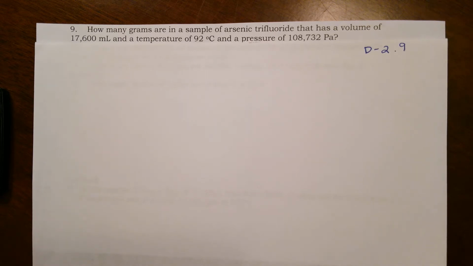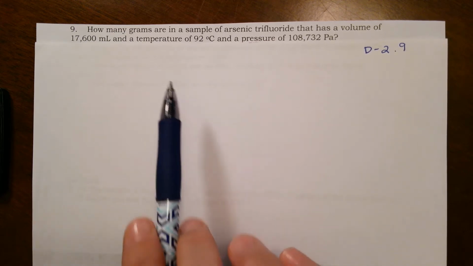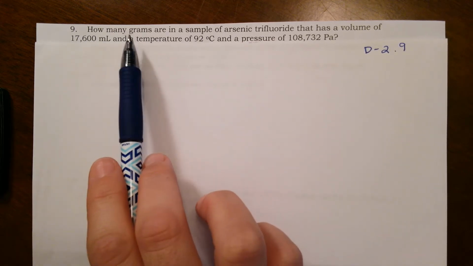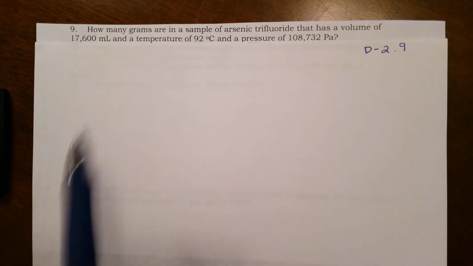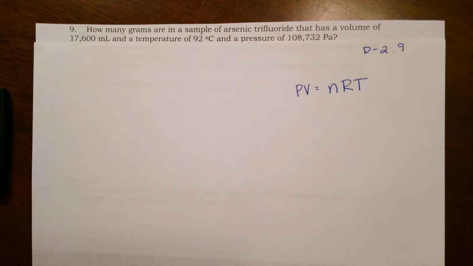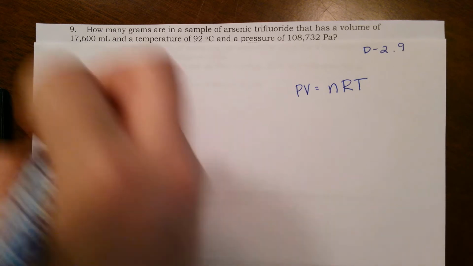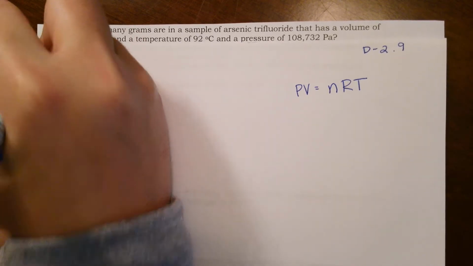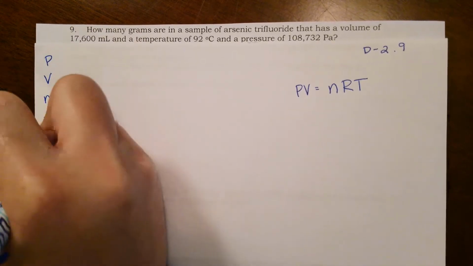So the first thing we have to identify is, are we using the combined gas law or the ideal gas law? The way we know we're using the ideal is because it gives grams. Anytime grams or moles is mentioned, it's definitely going to be the ideal gas law. So it's going to be PV equals nRT. And we have a lot of variables we're going to have to convert. So let's go ahead and write them all out. PV, nRT.